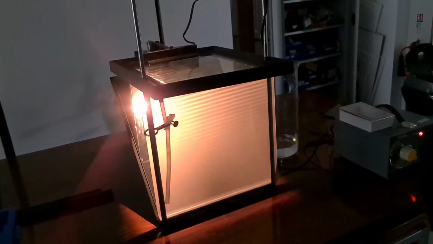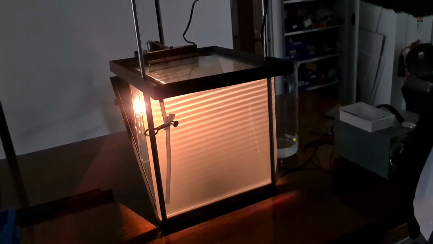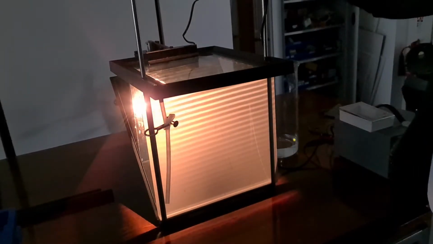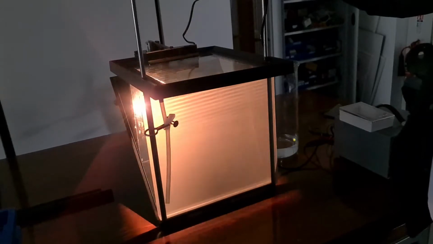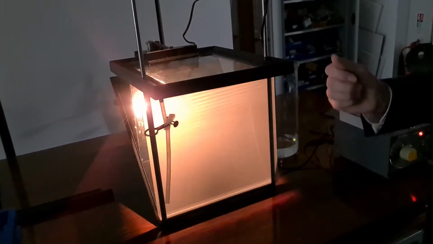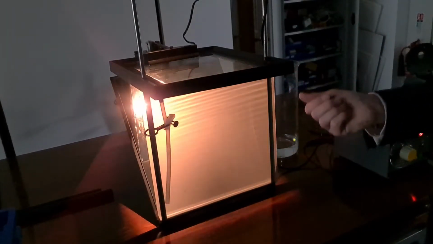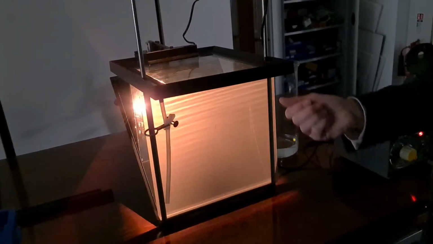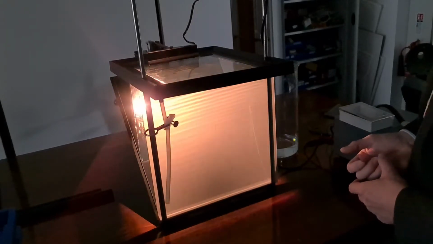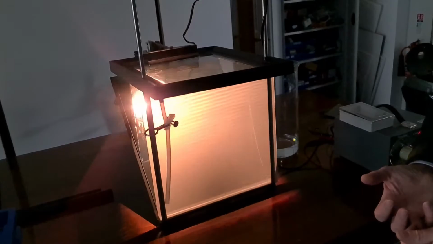And we can observe the effect of change in the frequency on the wavelength. If we lower the frequency, the wavelength increases. If we raise the frequency, the wavelength decreases. This is as a result of the fact that the speed at which the waves can move through the water is constant. And so therefore, as a result of the wave equation, if the frequency increases, the wavelength must decrease.